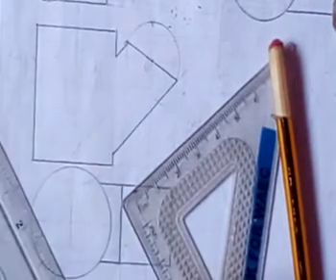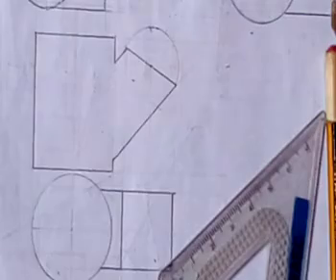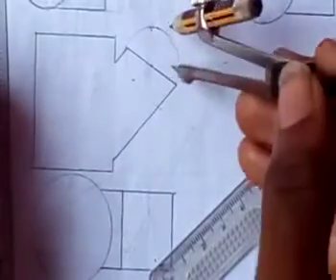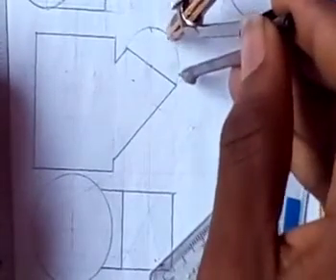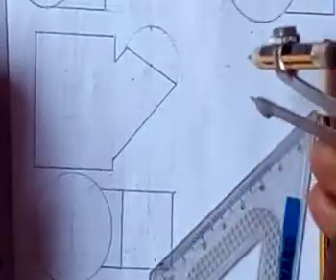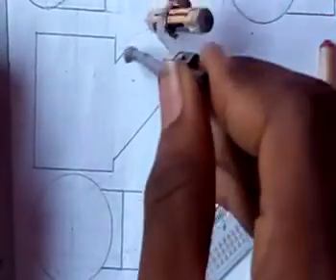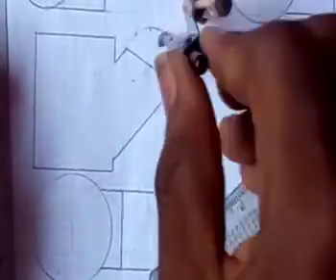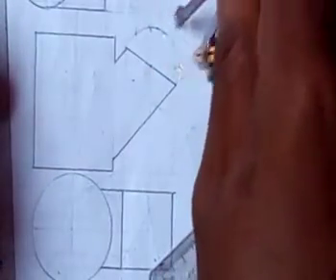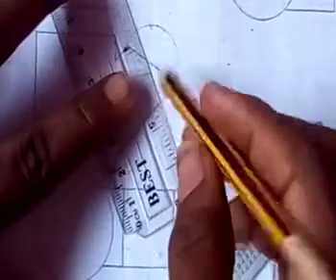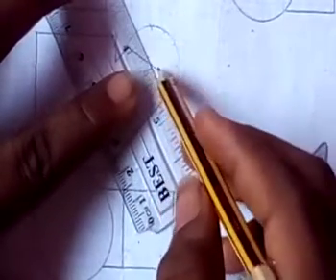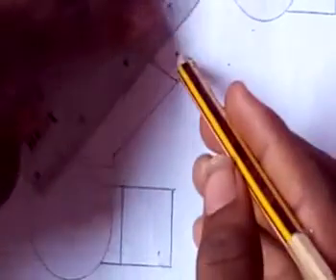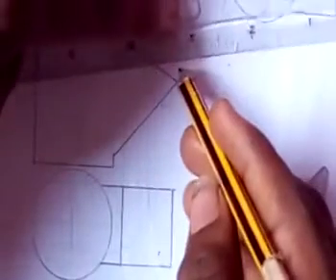Okay, we need the center of this semicircle. So let's continue the process. So we have the midpoint of the semicircle. That's somewhere around here. So basically, also draw lines here and here. So we'll join each of these divisions to the center. This here and here and here and here.